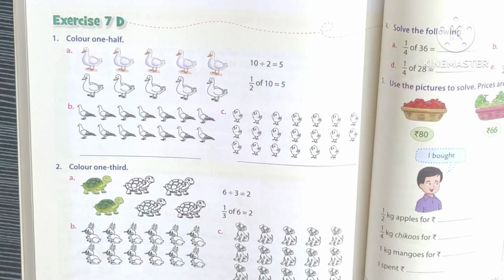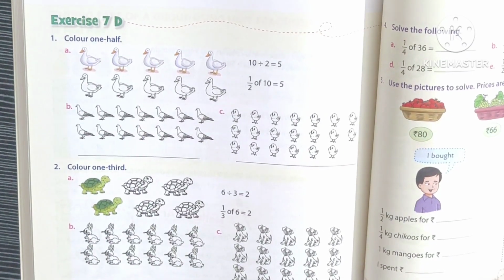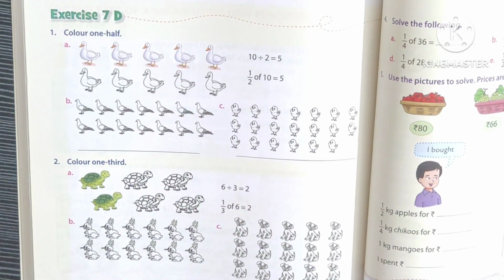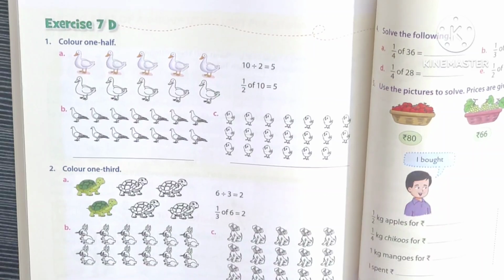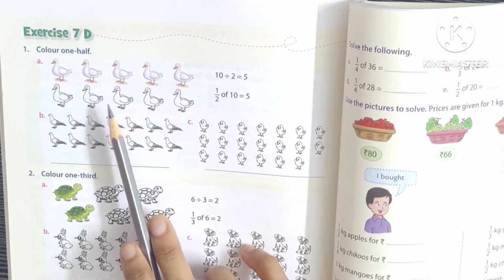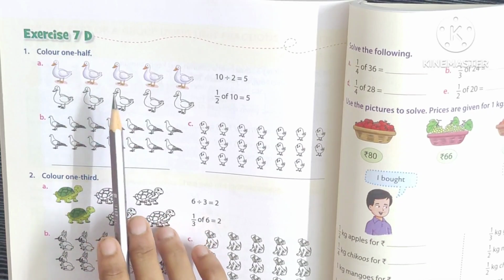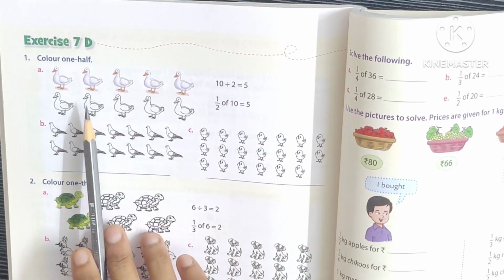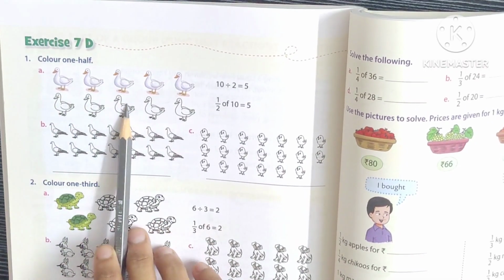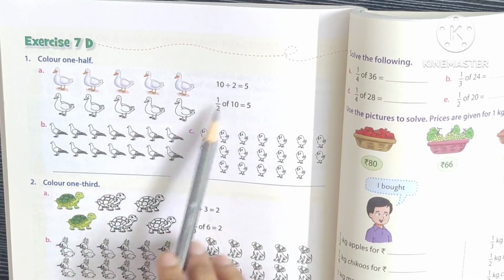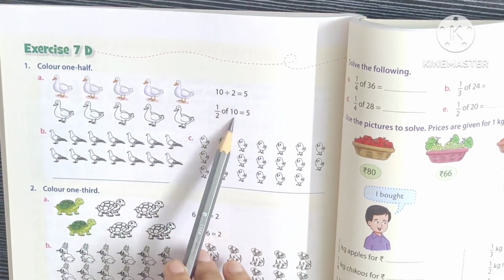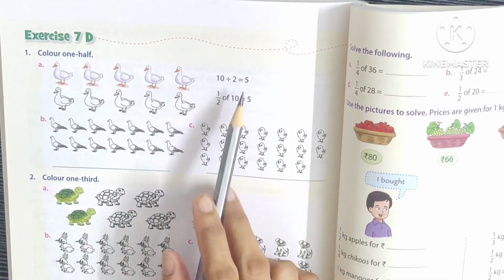Today we will see exercise 7D. Color 1/2. 1/2 means one has been given. 1/2 means half. We have to color half of this picture. Okay. Then we have to write the factors, division factors.